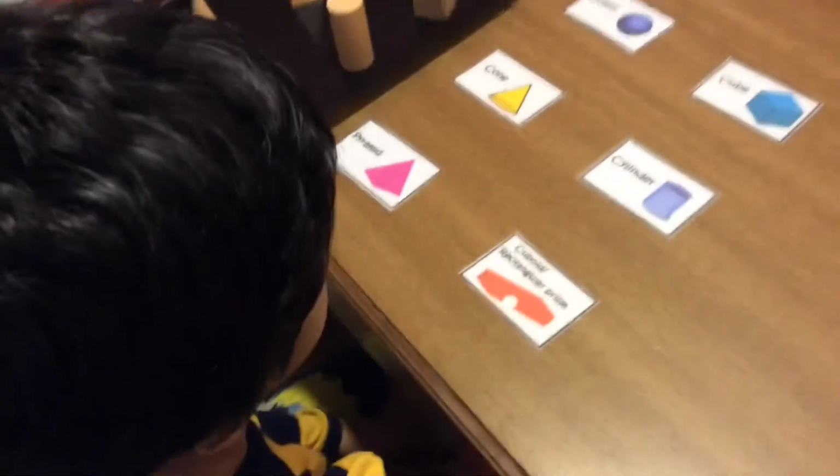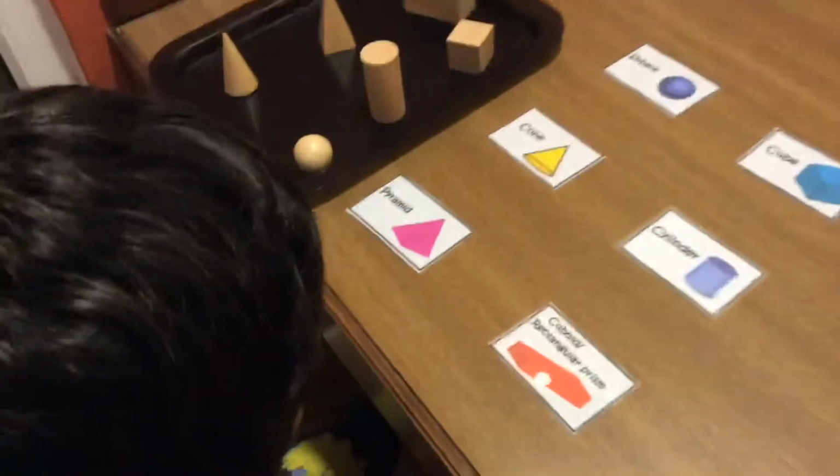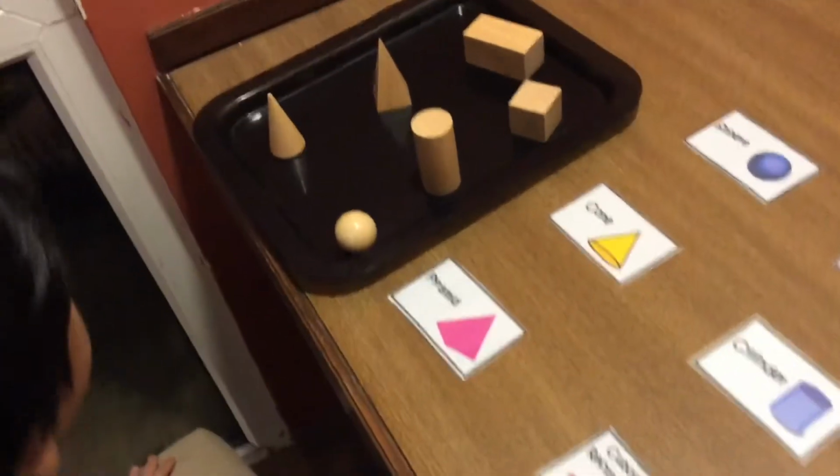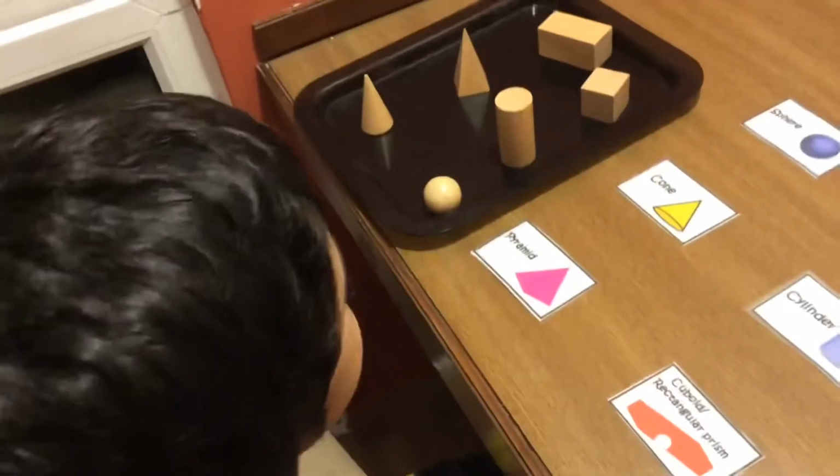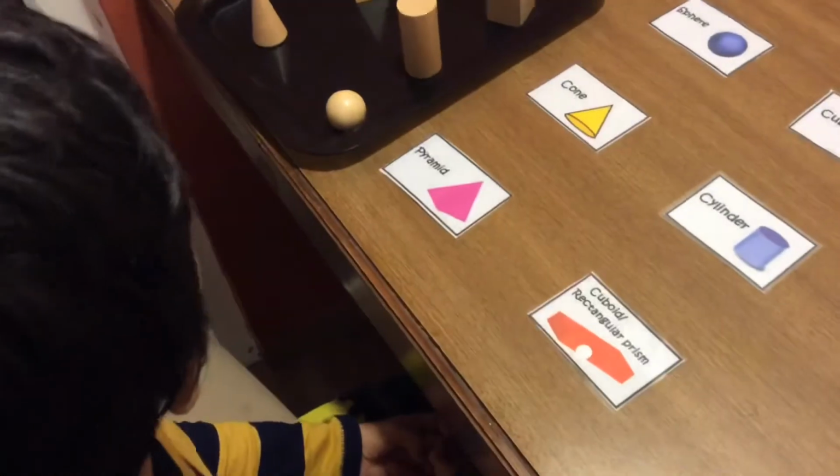Now he'll be matching these live shapes with the flashcards. These are 3D shapes now. We have learned the two-dimensional shapes. Now we are learning the three-dimensional shapes. Abir, ready? Let's get started.